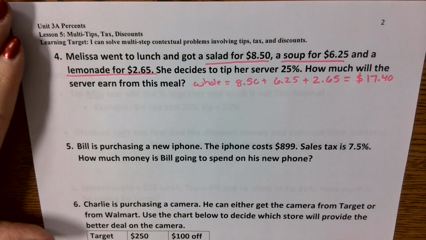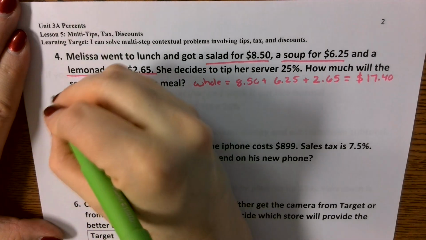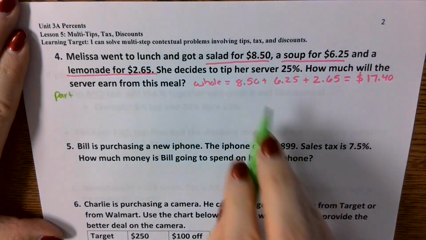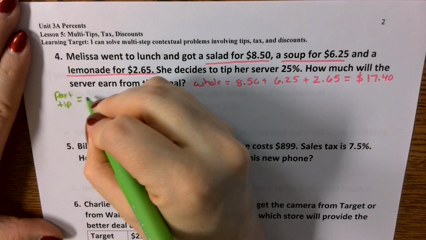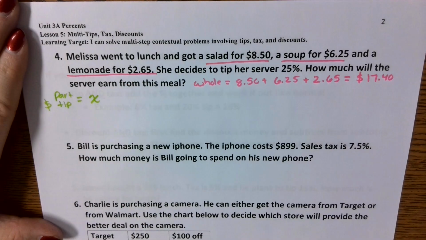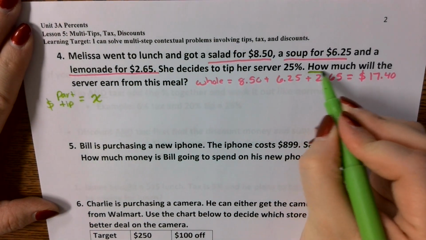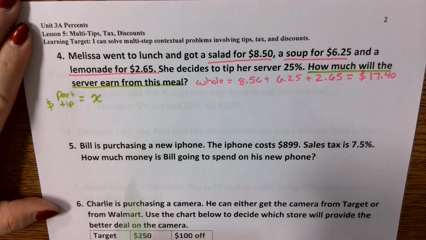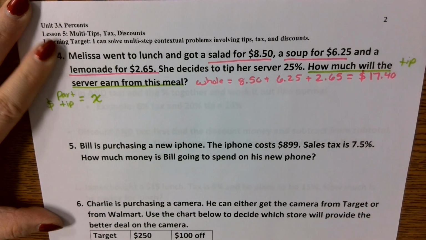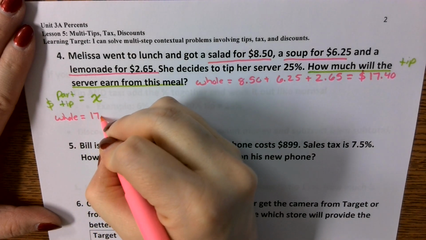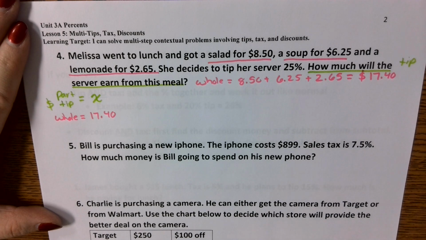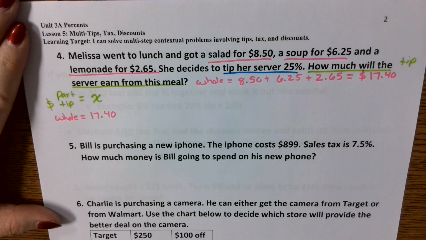Okay, so now we can set these up. Remember, we set this up as a part over whole equals percent over 100. The part that we're solving for is how much her server made off the meal, which is called the tip. That's all we want to know. How much will the server earn on the meal? That's just called your tip. We know that the whole is the entire cost of the meal so far, $17.40. We know that the percentage is the percent that we're tipping, which is 25%. So are they getting $25? No, they're getting 25% of what you spent.